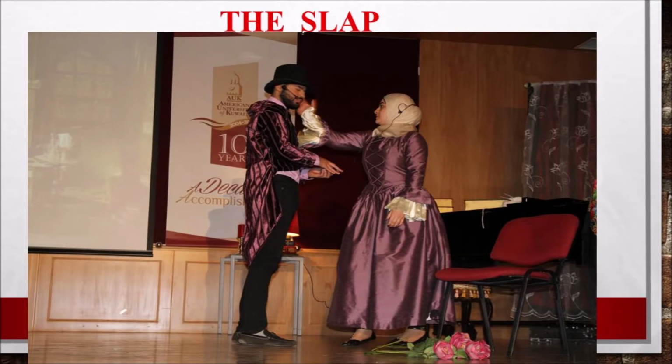And now, the slap. This had to be everyone's favorite moment in the whole play. And it did not exist in the novel, and no one has seen it in any Pride and Prejudice films. However, we got the idea of doing it, and it really worked to engage the audience. So you can see what's happening. The roses are thrown on the floor, and Mr. Darcy is receiving a slap.